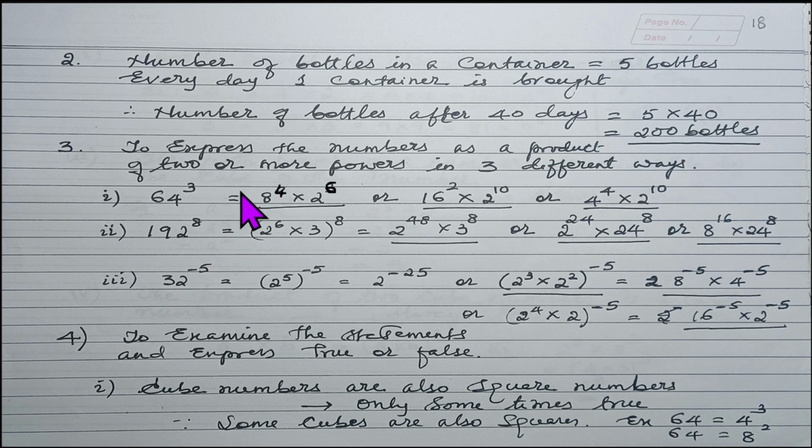Now I have expressed here 64 cube can be written as 8 raised to 4 into 2 raised to 6, or 16 raised to 2 into 2 raised to 10, or 4 raised to 4 into 2 raised to 10. So if you simplify all these 3, I get again 64 cube, and therefore they are correct answers.